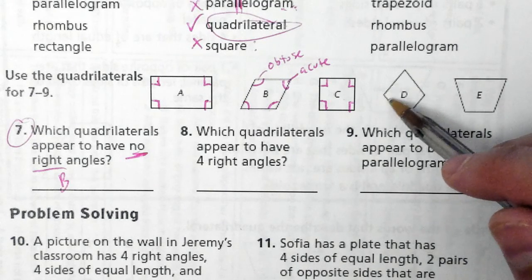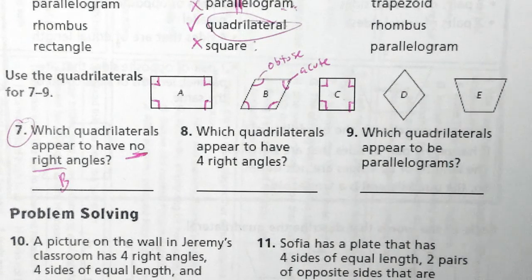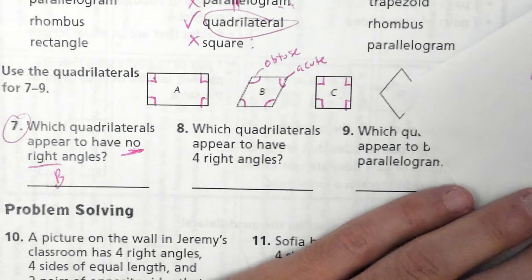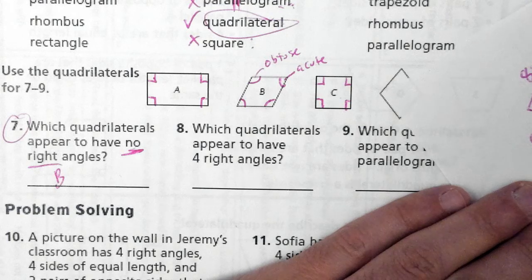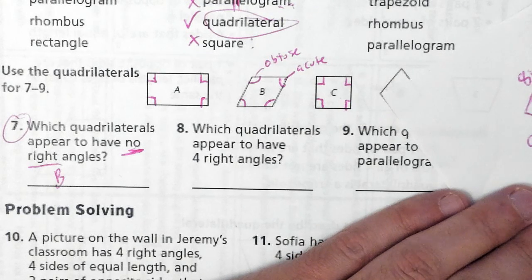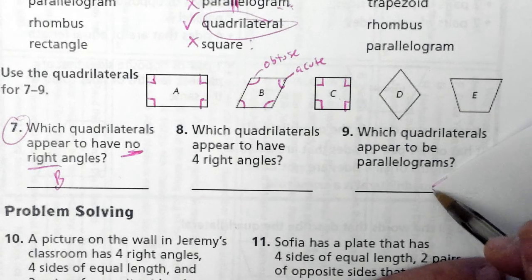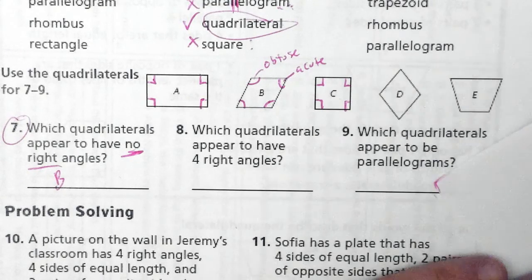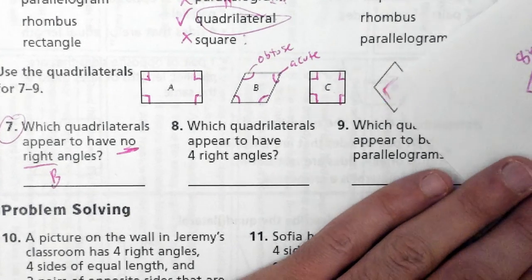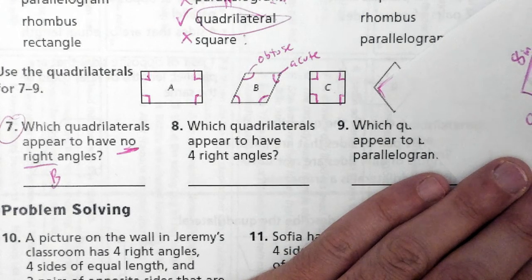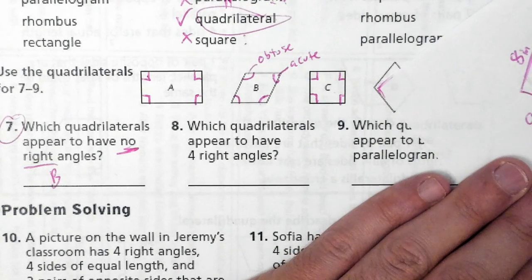It's close, but you could check with the corner of your piece of paper, and I know it's hard to see because it's white on white. So let me shade that in a little bit. If I try to put this square corner in there, it's a little bit bigger, right?